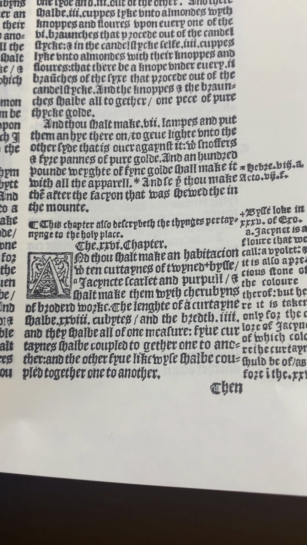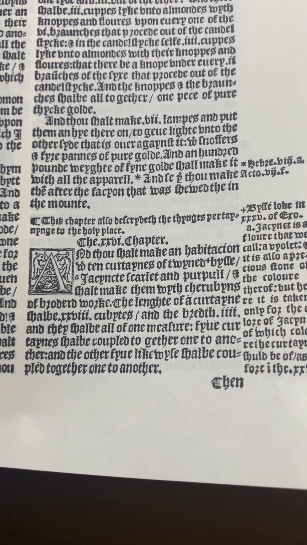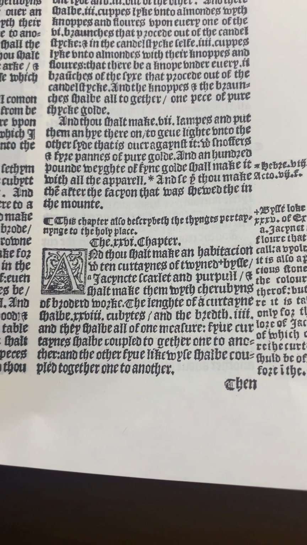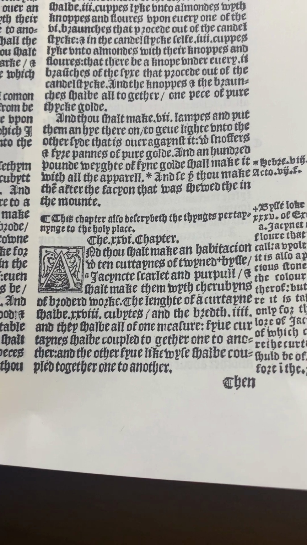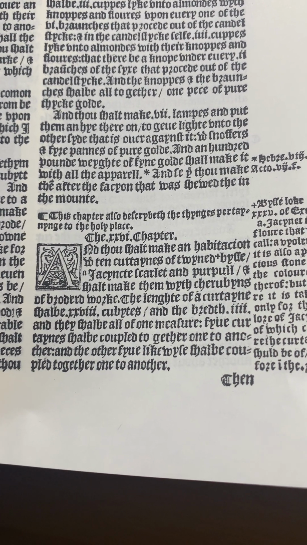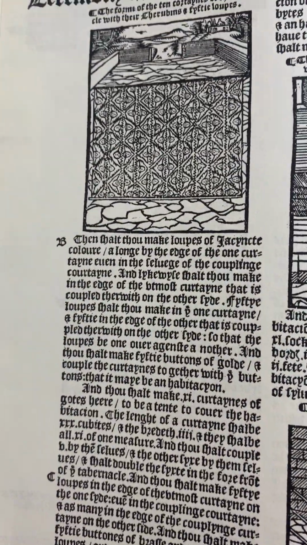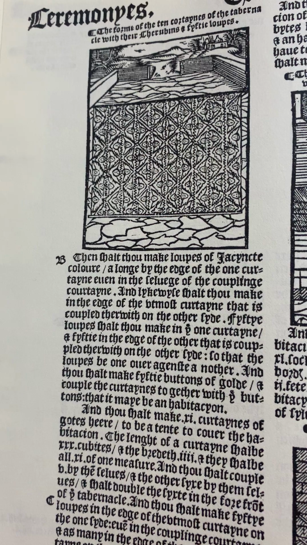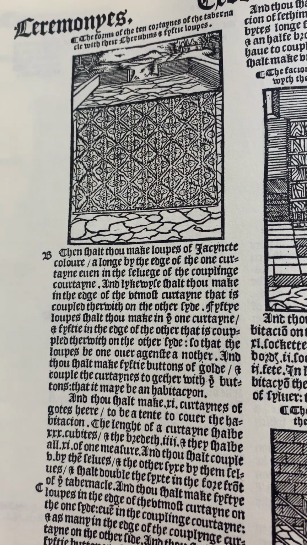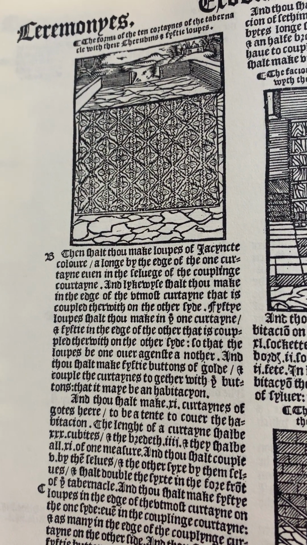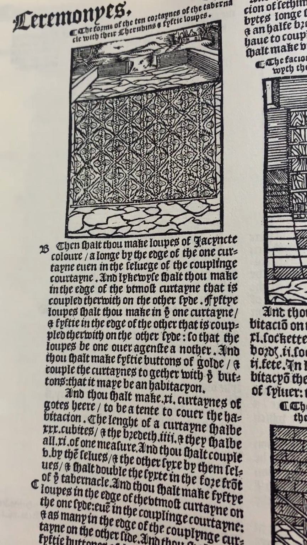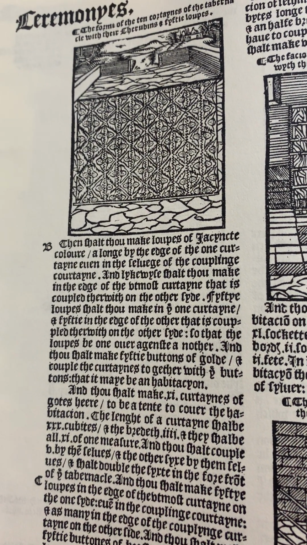5 curtains shall be coupled together one to another, and the other 5 likewise shall be coupled together one to another. Then shalt thou make loops of jacinth color, along by the edge of the one curtain, even in the selvage of the coupling curtain.